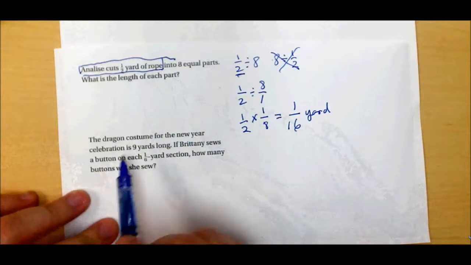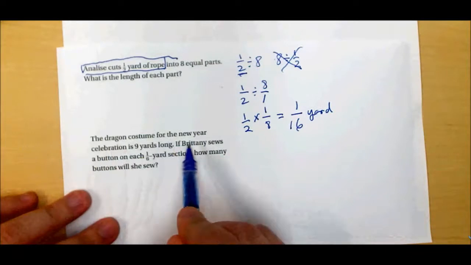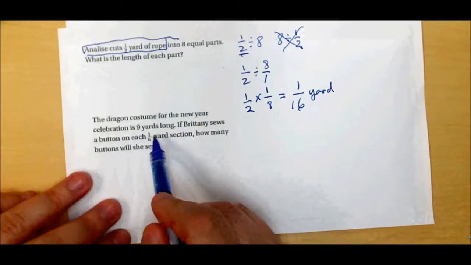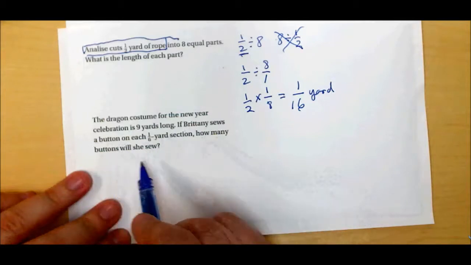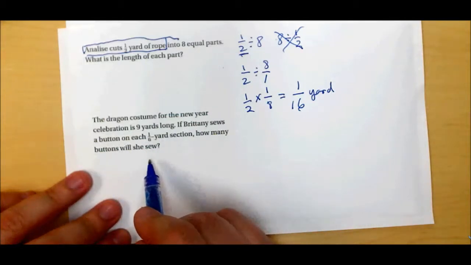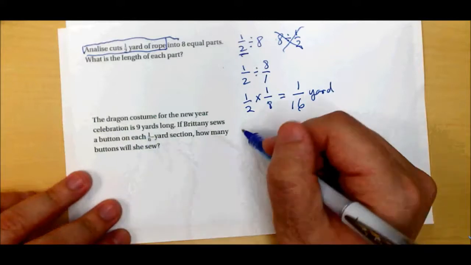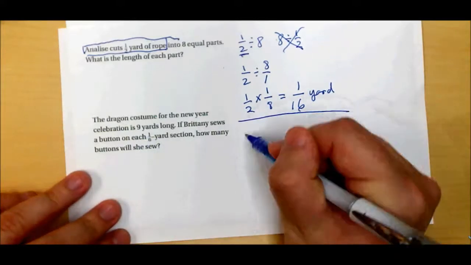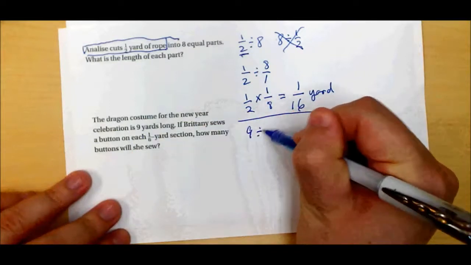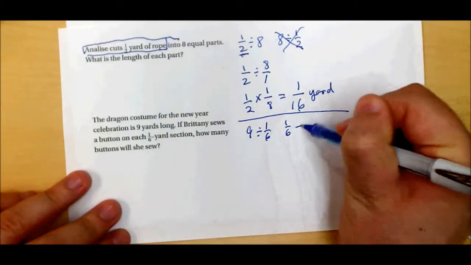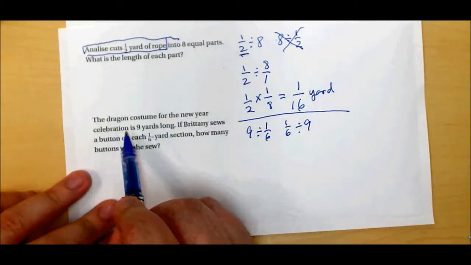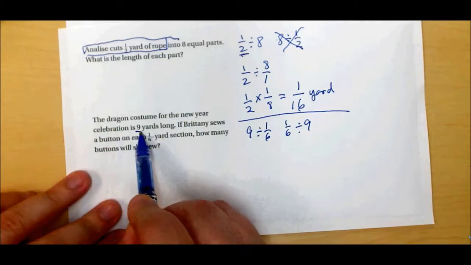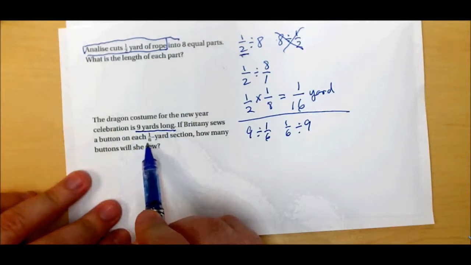Okay. Now this one says, the dragon costume for the New Year's celebration is 9 yards long. If Brittany sews a button on each 1/6 of a yard section, how many buttons will she sew? So what am I cutting apart here? Let's look at the two different ways I can arrange these numbers. 9 divided by 1/6 or 1/6 divided by 9.